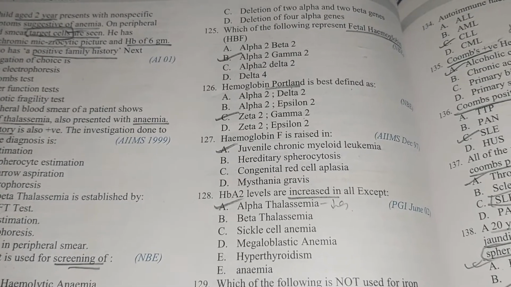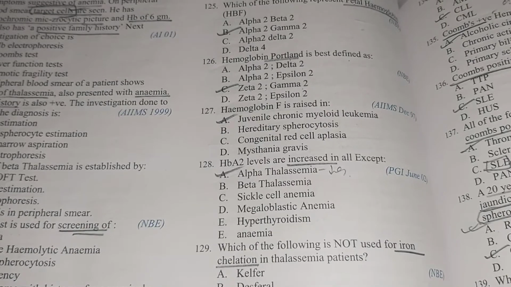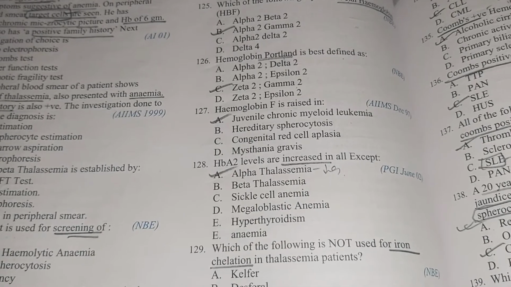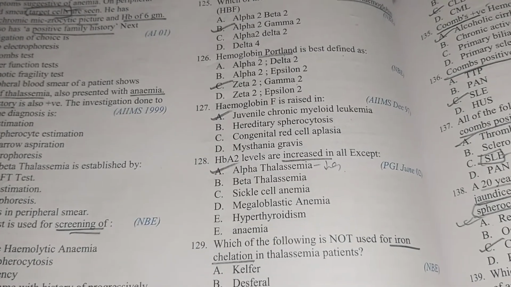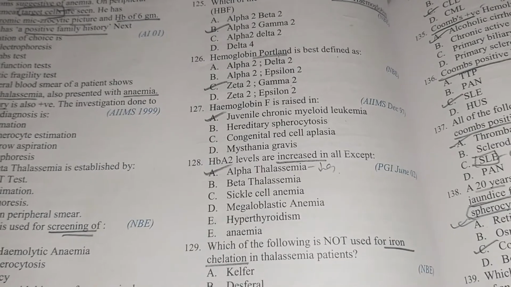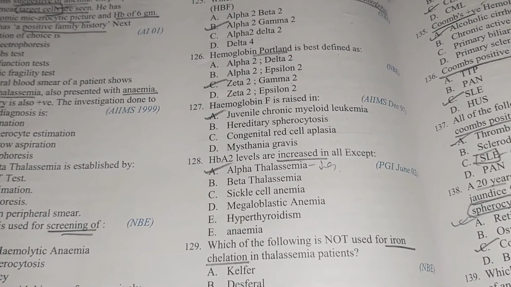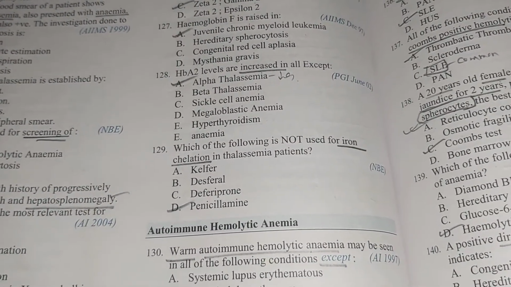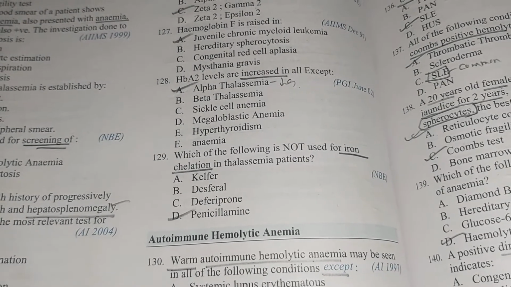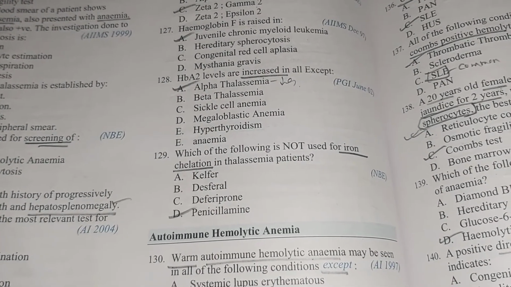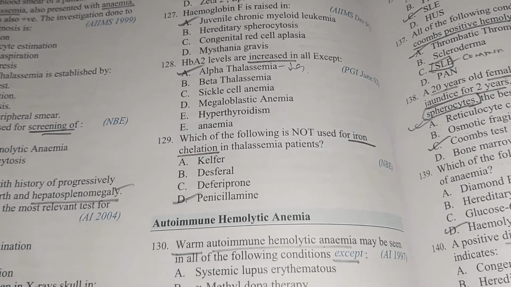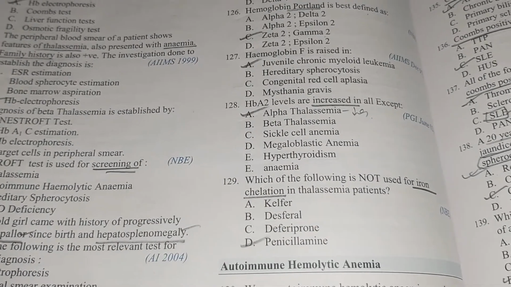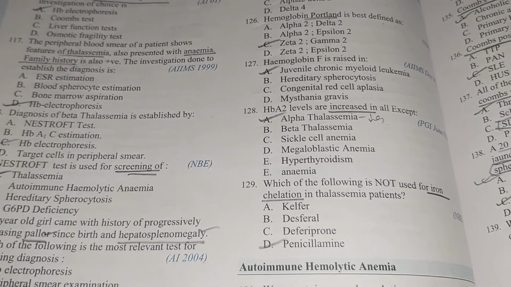juvenile chronic myeloid leukemia, which is out of our thalassemia topic. Hemoglobin A2 is increased in all except alpha thalassemia, because in alpha thalassemia there is a deletion of the alpha gene. For hemoglobin A2 we need alpha 2 and delta 2, so it is not increased in alpha thalassemia. And which is not used in iron chelation? Penicillamine is not used in iron chelation; calcium disodium edetate, desferrioxamine and deferiprone are used. Okay guys, bye. That was the thalassemia MCQs practice.